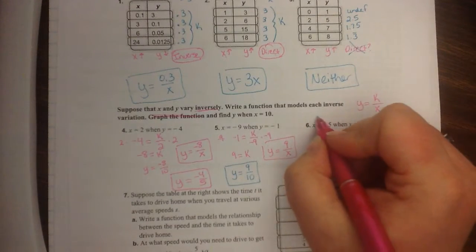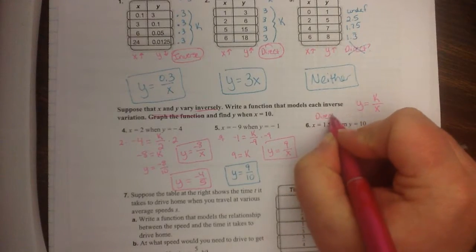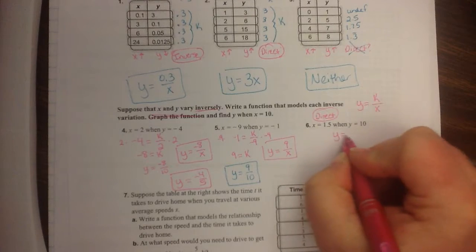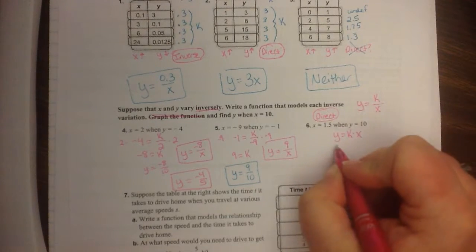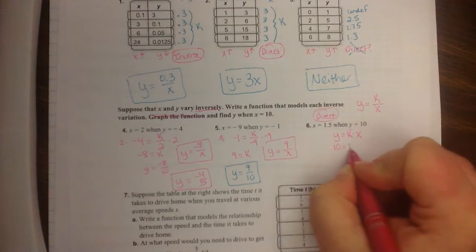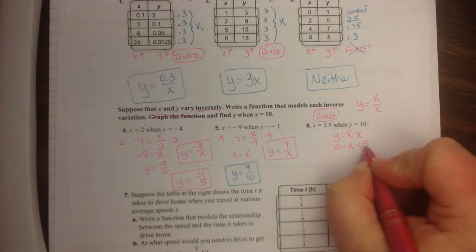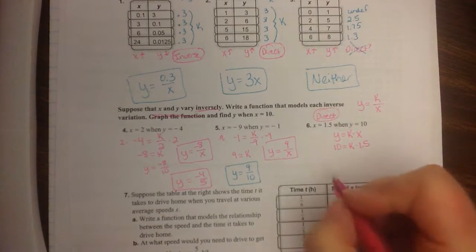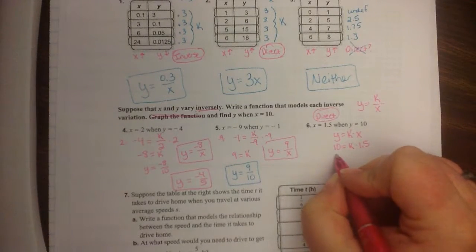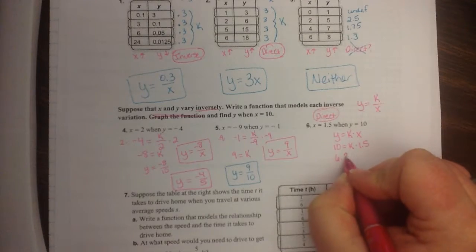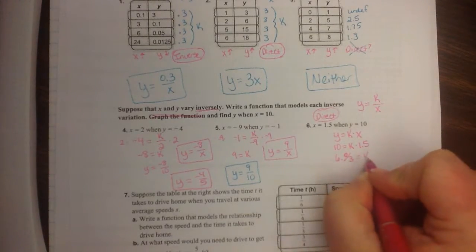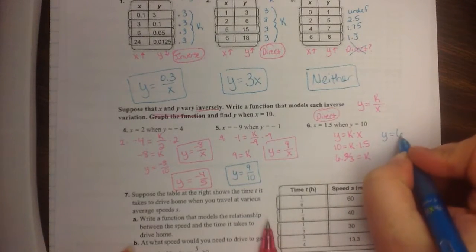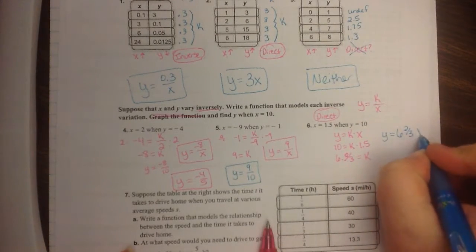I'm going to change this one to direct just so we have one that we're doing direct variation. So direct variation is y equals k times x. So 10 equals k times 1.5. So 10 divided by 1.5 gives me, oh, that's gross, 6 2/3 is k. So my equation is y equals 6 2/3 x.